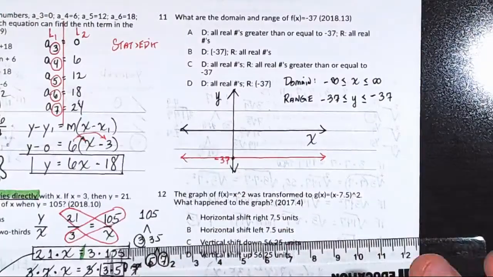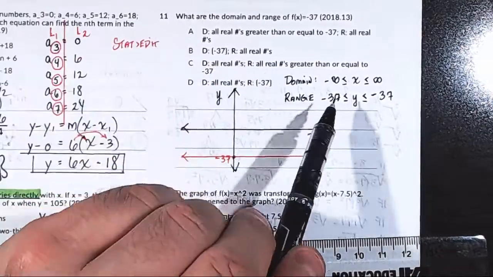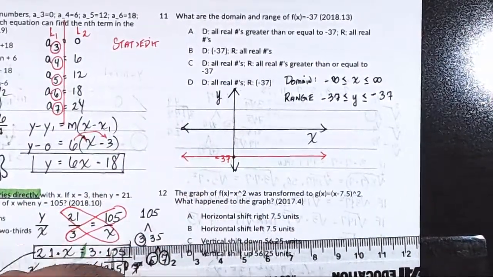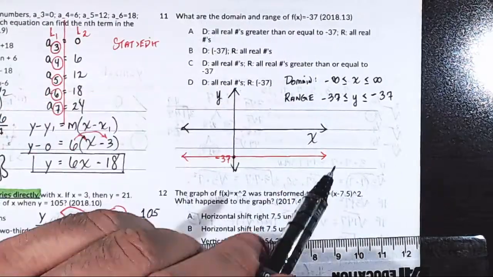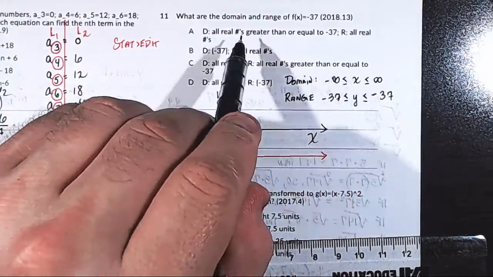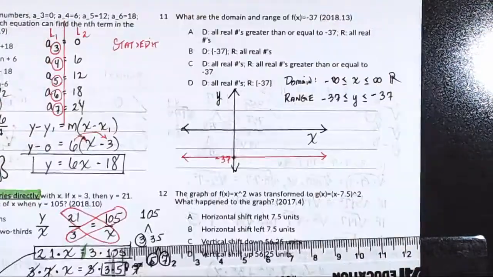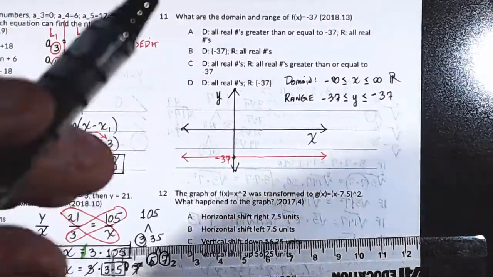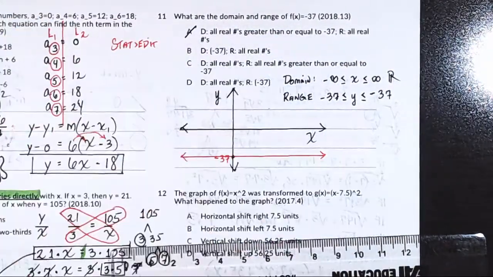Okay, so another way that that's written, we'll see what the answer choices are. So keep this in mind and let's look through the answer choices. A, all real numbers greater than or equal to negative 37. No, it's all real numbers. That's another way of saying negative infinity to positive infinity. So it's not A. B, domain is negative 37.